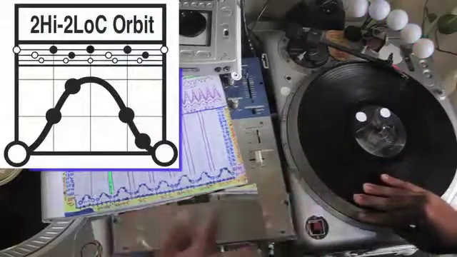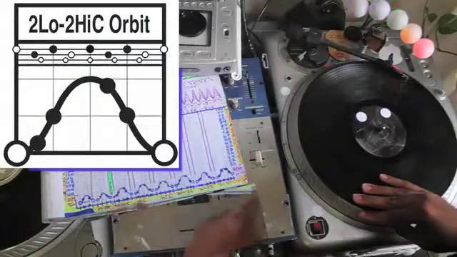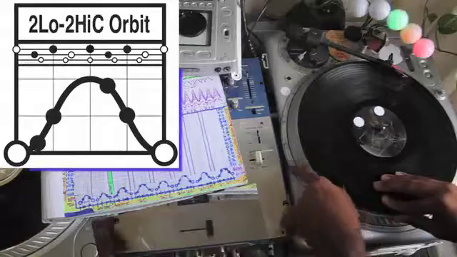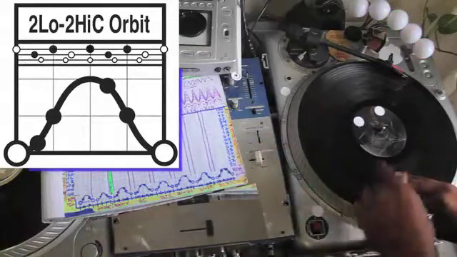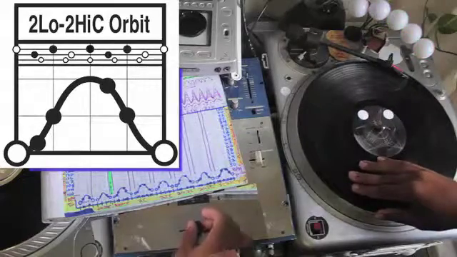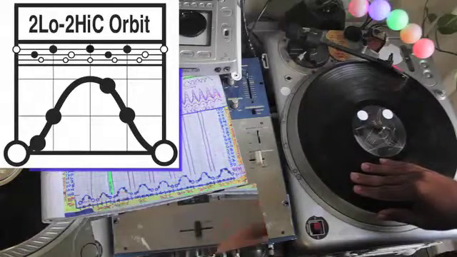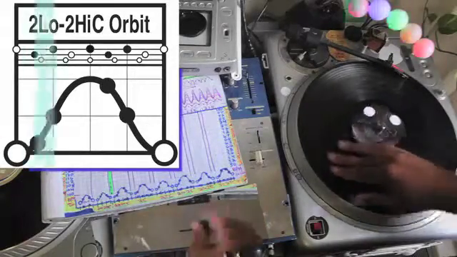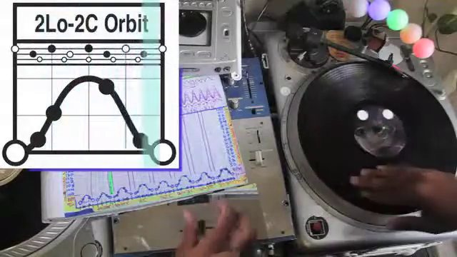Alright, so that's that one. Now the 2 low to 2 high click is going to be 2 lows, these clicks right there, and then these clicks on the way back. So it's going to go warata, warata, warata, warata.